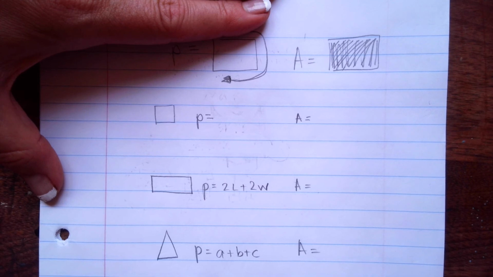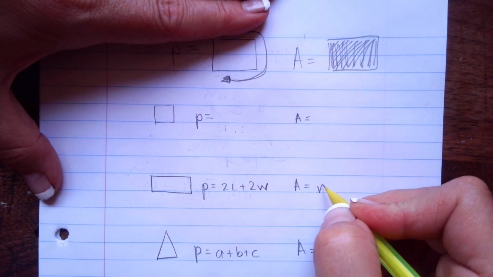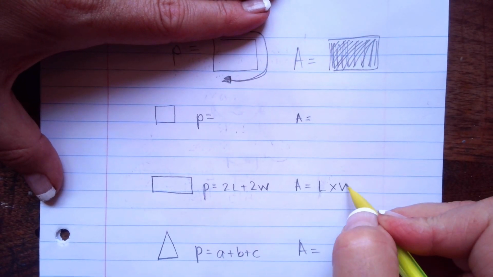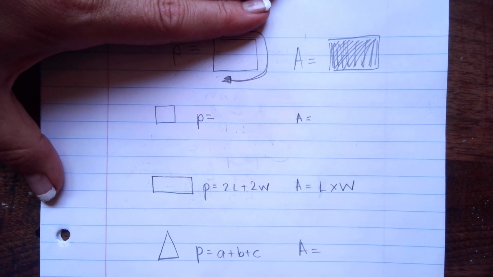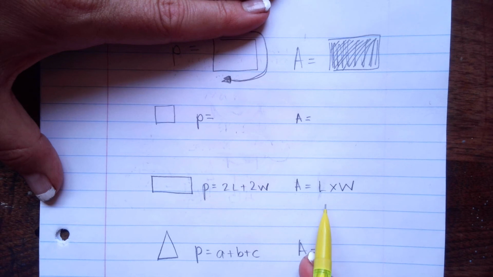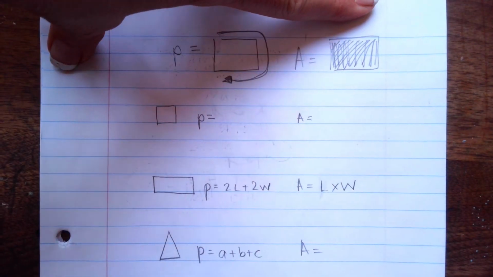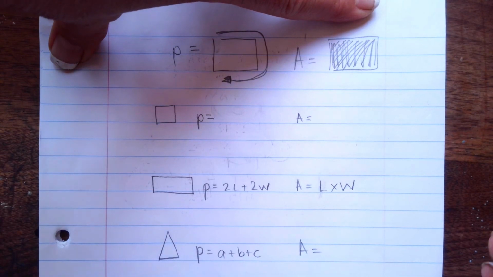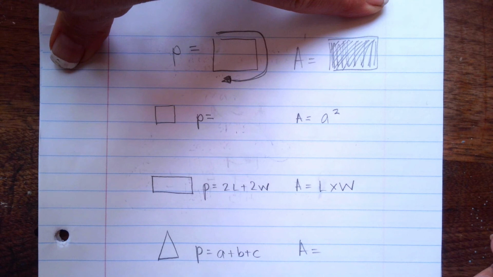Okay. And then area of a rectangle is L times W. And then area of a square is A squared, or S squared.